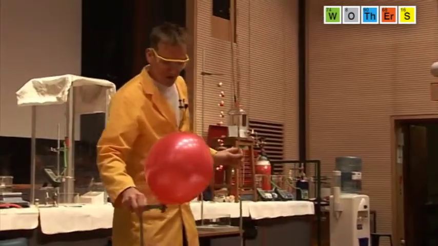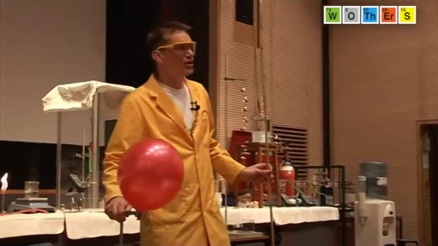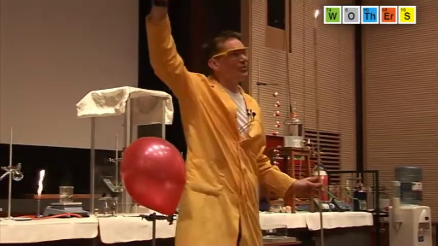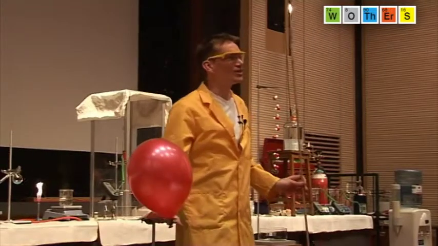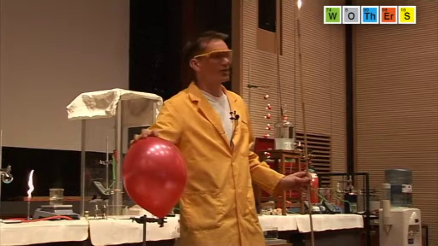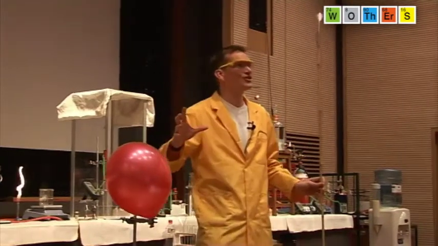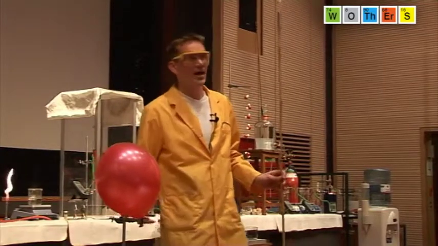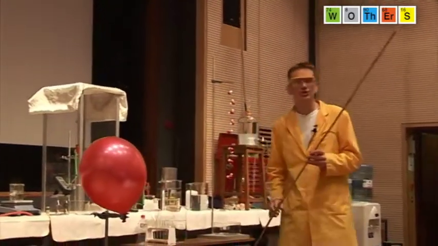Well, here we have another balloon. This balloon is filled with pure oxygen gas. Now, of course, notice this time, this isn't floating up in the air. We've had to tie it to the retort stand here. And this is because oxygen is not lighter than air. It's about the same density. Not surprising, of course, because oxygen is one of the main components in the air. About 20% of the air is oxygen.